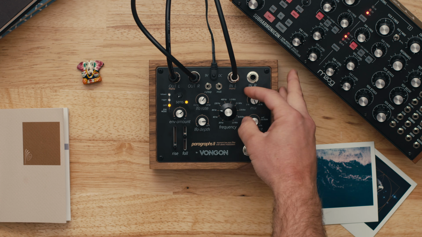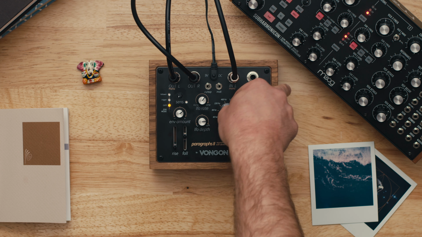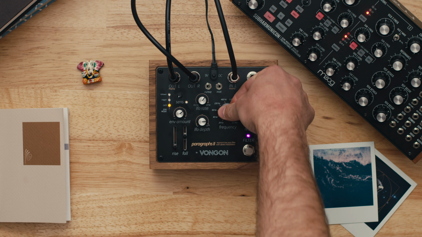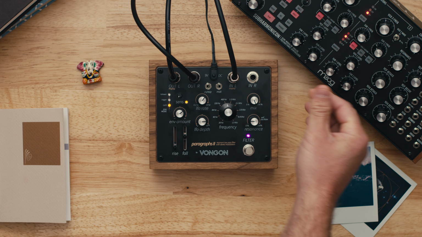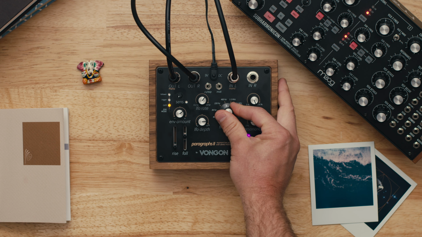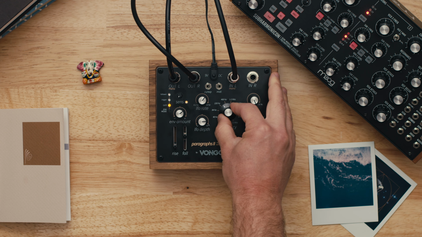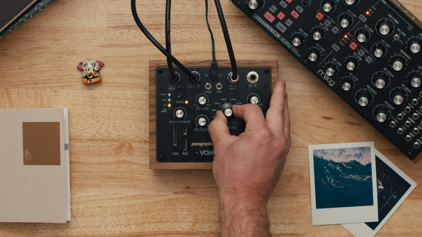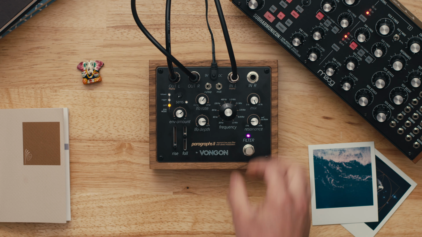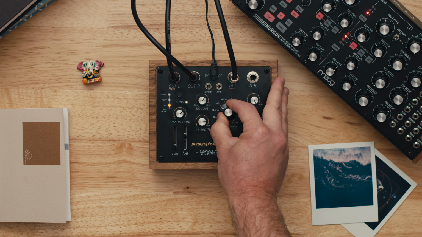This is the Vongon Paragraphs 2, a stereo resonant low pass filter with stereo modulators. It's a stereo low pass filter device, and we're going to explore it in a 3-part video today.